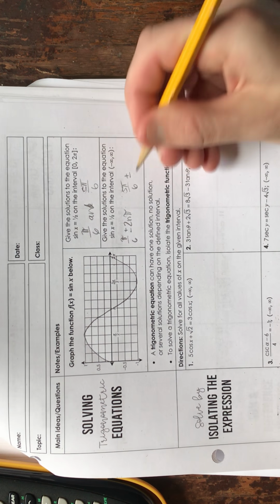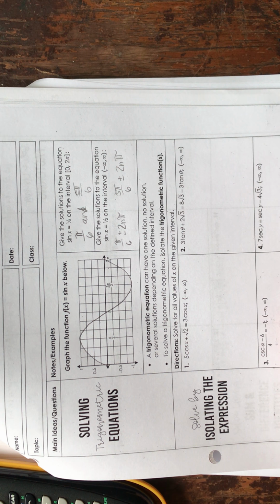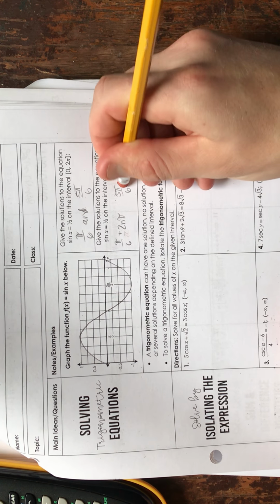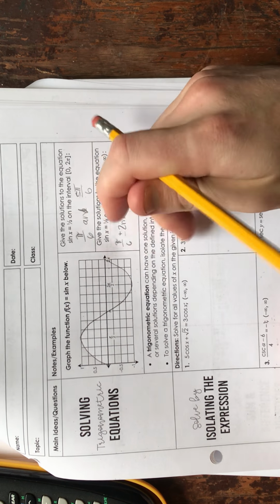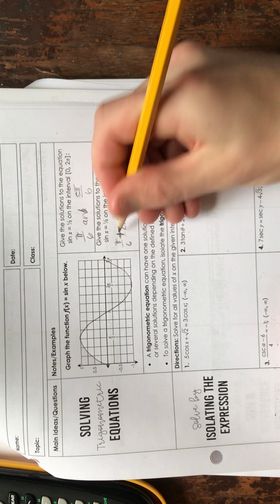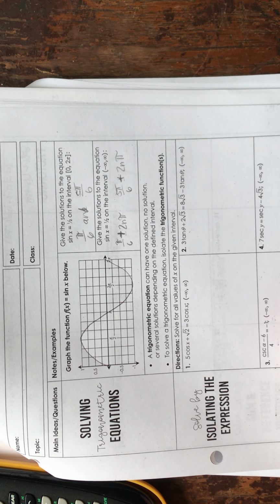And then over here we got plus or minus 2n pi as well. And that just tells us that we are going to have an infinite number of solutions. And I'm actually going to take off this negative, because we could actually put a negative in for the n, and that would be the same thing as plus or minus, just cleans it up a little bit.